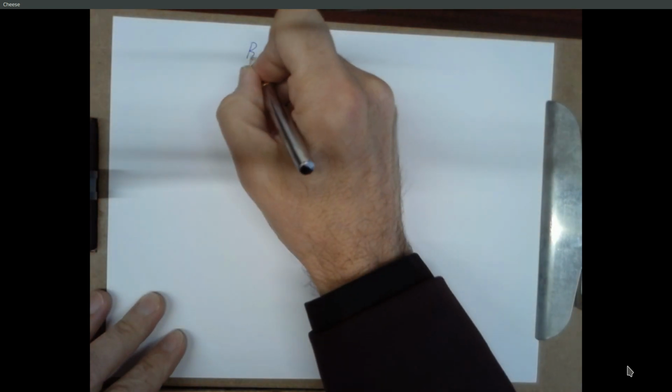Alright, so let's talk about sorting. So let's do bubblesort.